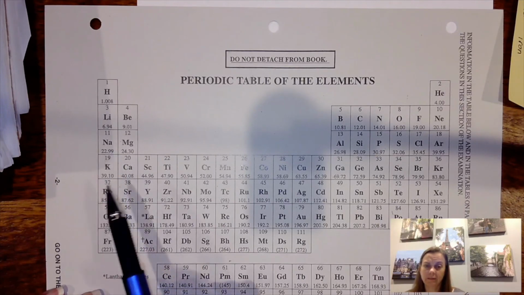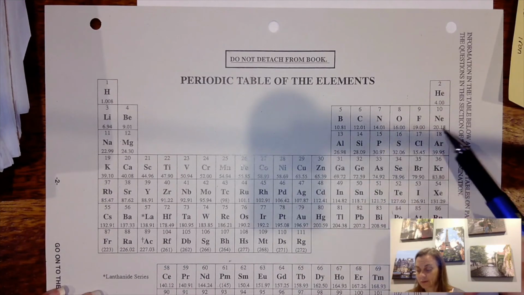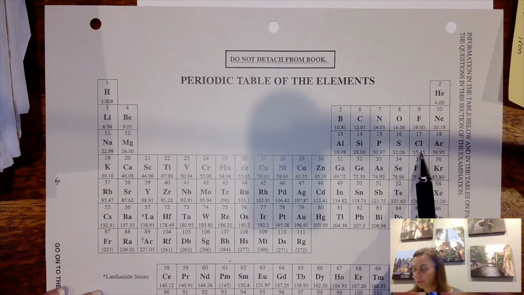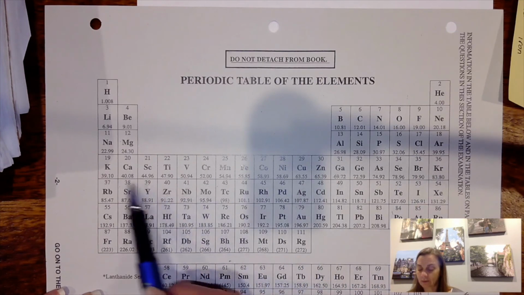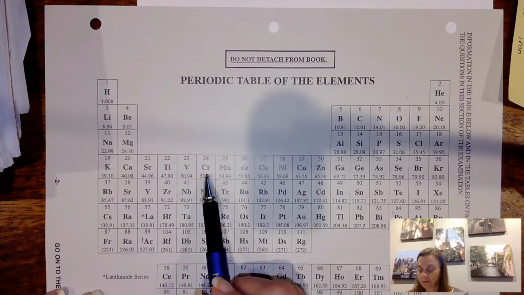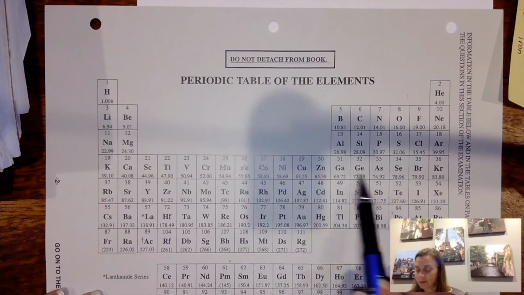In a similar way, if it's 3p5, here's the 1, 2, 3, P 1, 2, 3, 4, 5, and that's chlorine. If it ends in 3d7, so now D block, remember, is one row behind. So this is the 3d, 1, 2, 3, 4, 5, 6, 7. That's going to be cobalt. And our last example ends in 4p2. So 4p, 1, 2, that's going to be germanium.